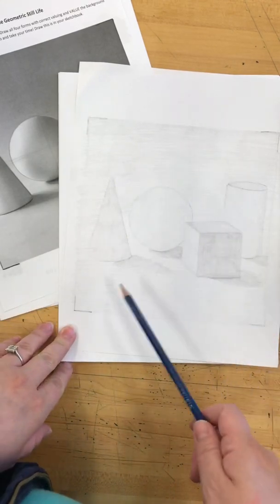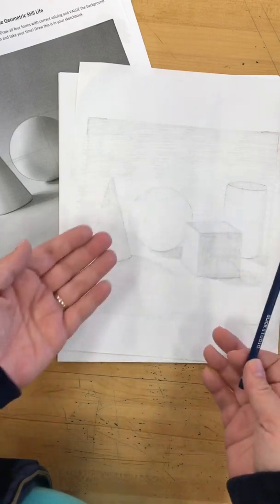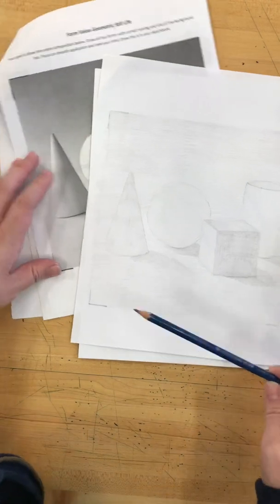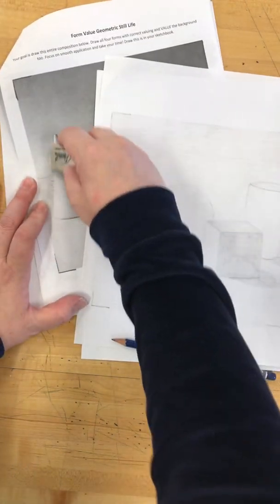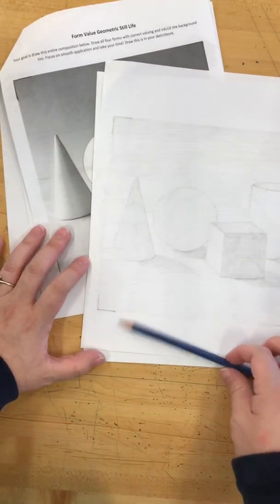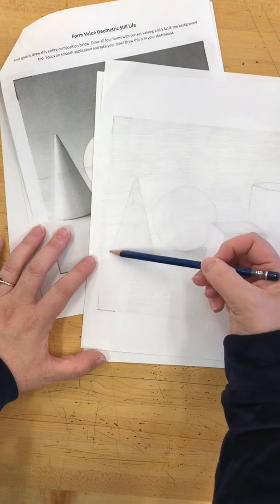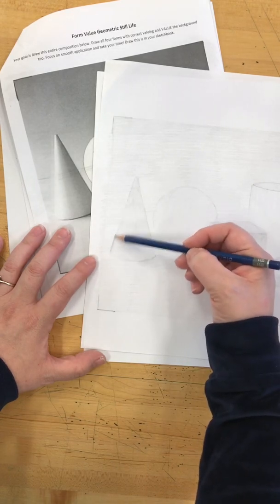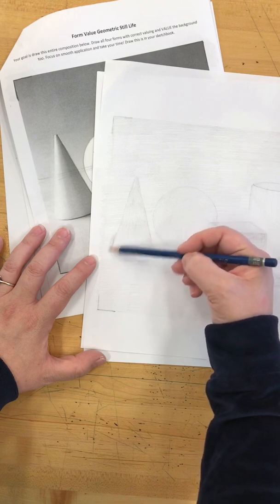Don't forget the background. You do need to do the background because that enhances the objects. So for example here on the cone, the cone is actually lighter than the background. So on the drawing, I'm going to have to make the background darker and then fade out.